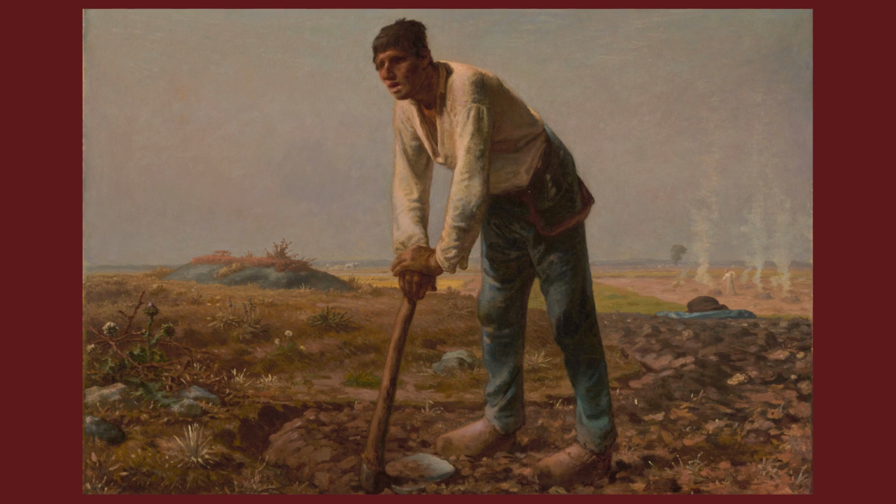Millet's work often depicts rural life and the hardship faced by farmers, such as poverty, hard labor, and their close relationship with nature. In 1850, he moved to Barbizon, a small village in the Fontainebleau forest, where he joined a group of artists called the Barbizon School, who shared his interest in nature and realism. He remained there for the rest of his life, painting the surrounding landscape and its inhabitants.